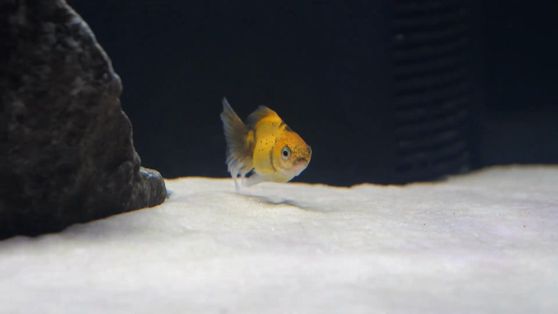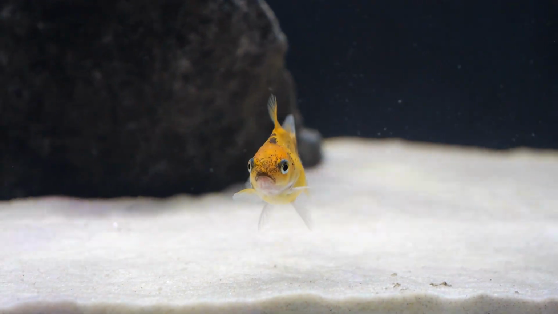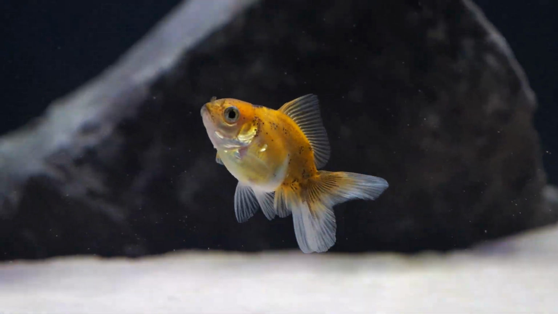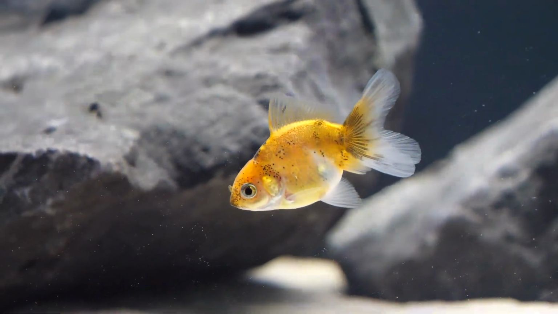Soften it up really good. You can mash it a bit and then give it to them. They'll readily eat that, and that is an excellent way for you to avoid having any issues with goldfish that develop intestinal blockages, which can be lethal to them.